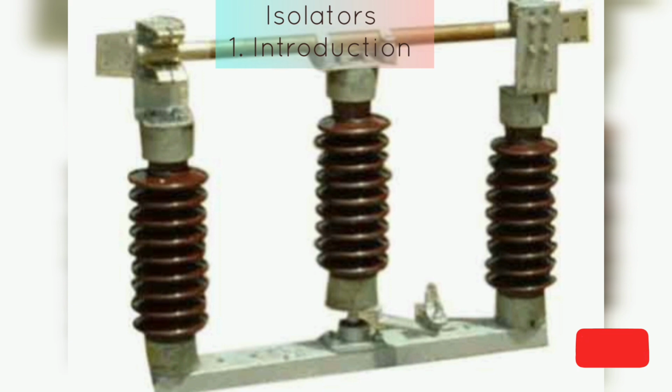Today we learn about isolator. An isolator is an electrical switch that is used to isolate a section of an electrical circuit from the rest of the system. It is typically used in power transmission and distribution systems to provide a means of disconnecting electrical equipment, such as transformers, circuit breakers, and capacitors, for maintenance or repair.